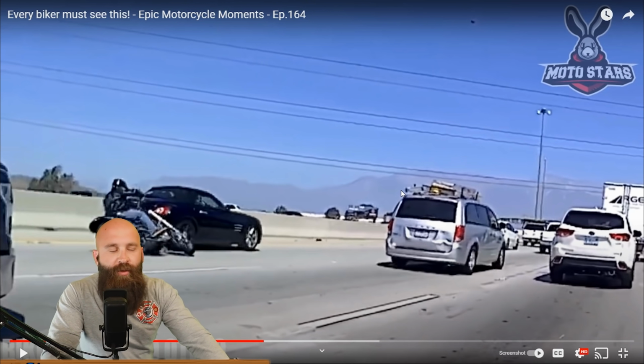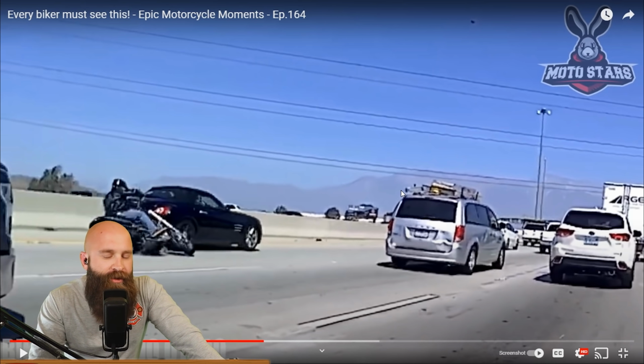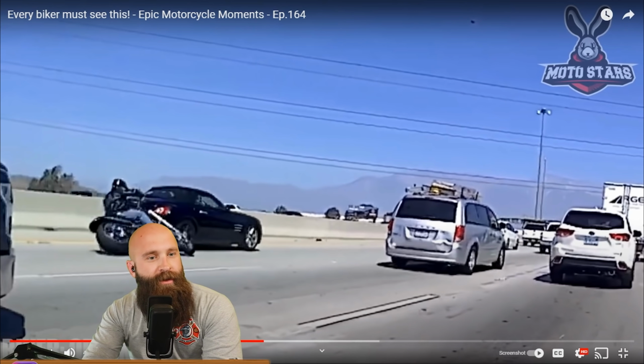This Mercedes or whatever it is decided, yo, I'm going to pass you up on the shoulder. So take a quick look at where my head is. We have that yellow line here. So he's in the far left lane. That's the shoulder. This car is straddling that yellow line. This motorcycle rider had no clue that this person was doing that.